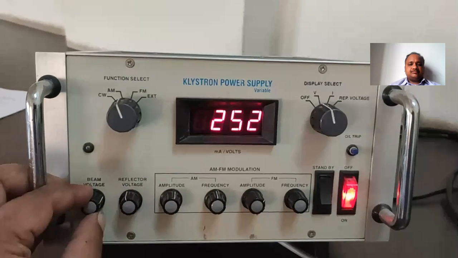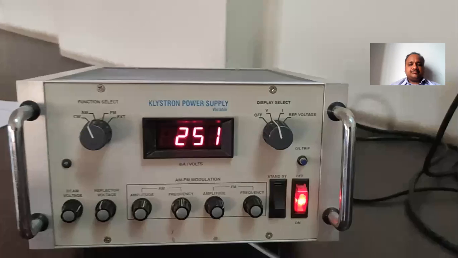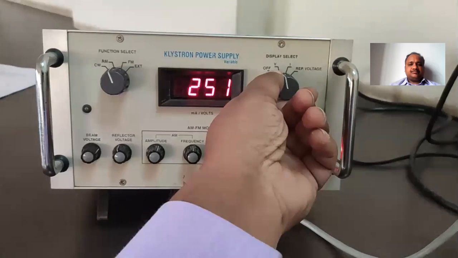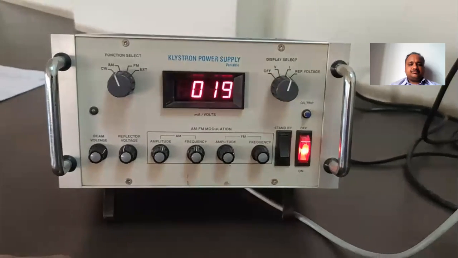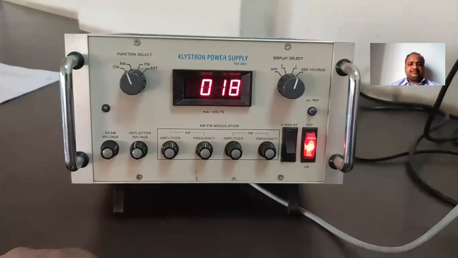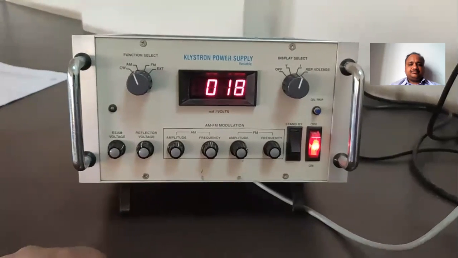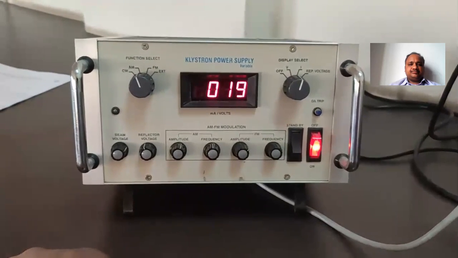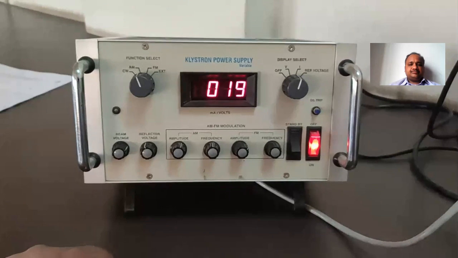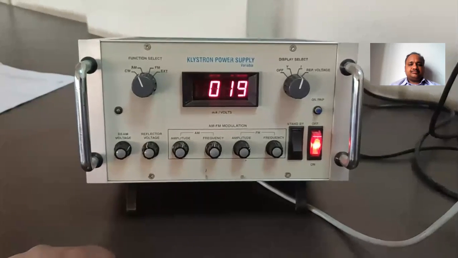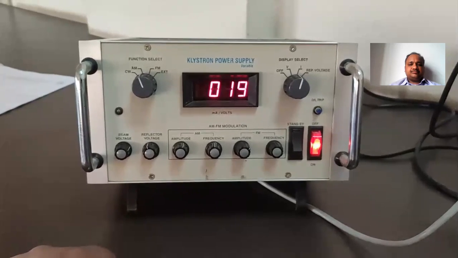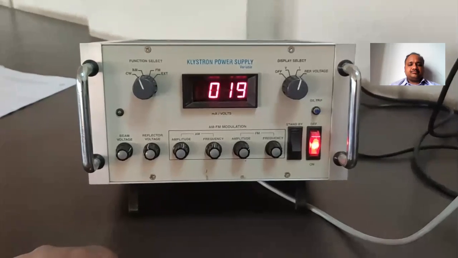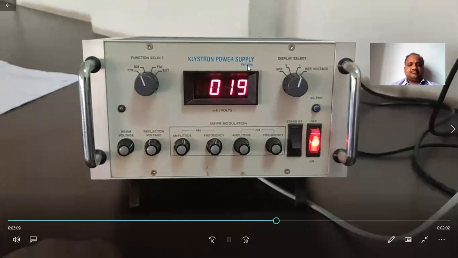Whenever it reaches 250 or nearly 250, I have to check the beam current, and for that purpose I have to move this knob from voltage to current. This is the value of beam current in milliampere, which should not be greater than 25 milliampere. As we progress in this experiment, it is possible that the beam current increases, and whenever it is more than 25 milliampere, you have to switch off the klystron power supply, cool it or wait for some time, and then perform the experiment again. Here the beam current is 90 milliampere, it is okay.